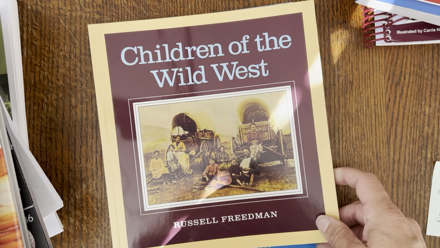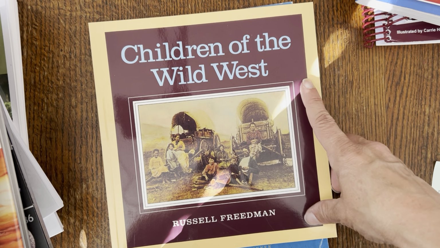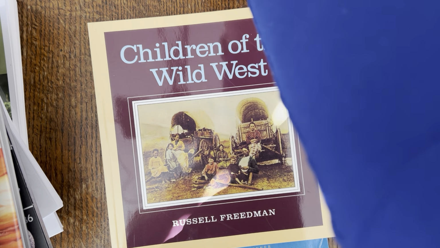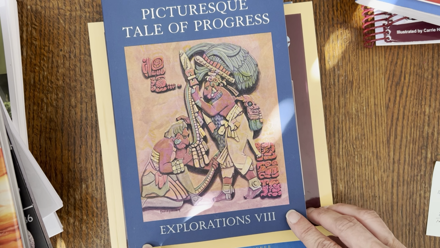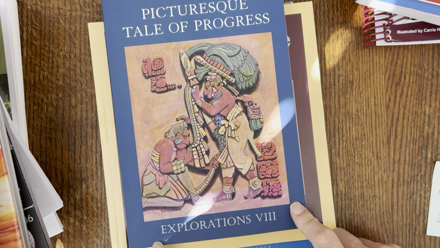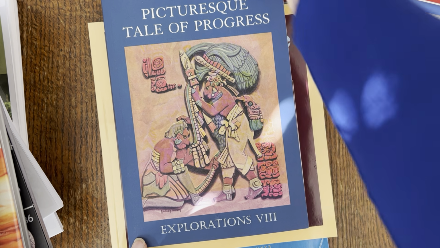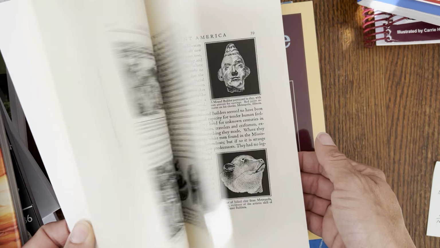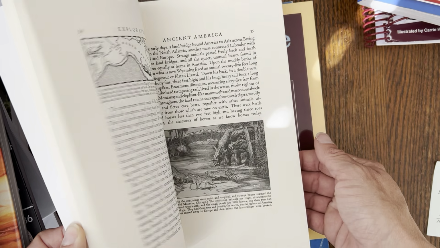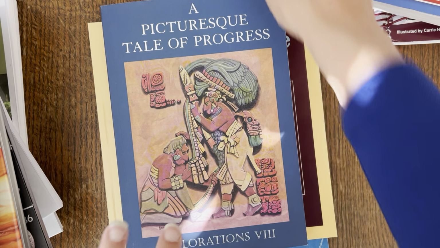So for Form 2A Upper, these are the books recommended for history. Children of the Wild West, and I've shown these in another video as well. Picturesque Tale of Progress, Exploration. So this is, I believe, what was happening in South America during the exploration time, so like 1500s approximately. I've shown this before, like I said, but it just looks so cool. I'm really excited about it. I think he's going to like it.